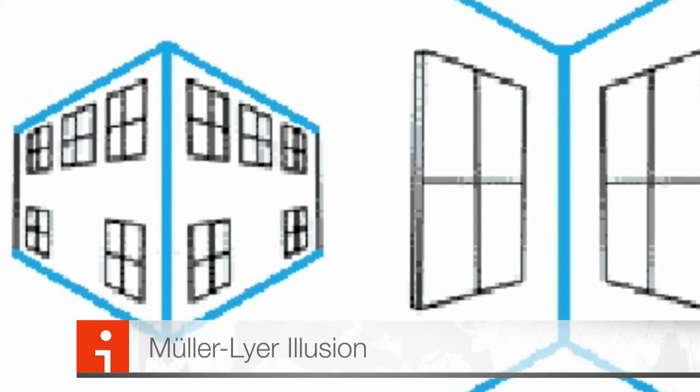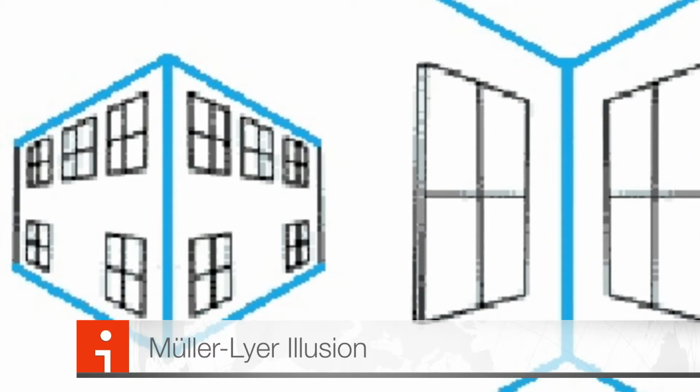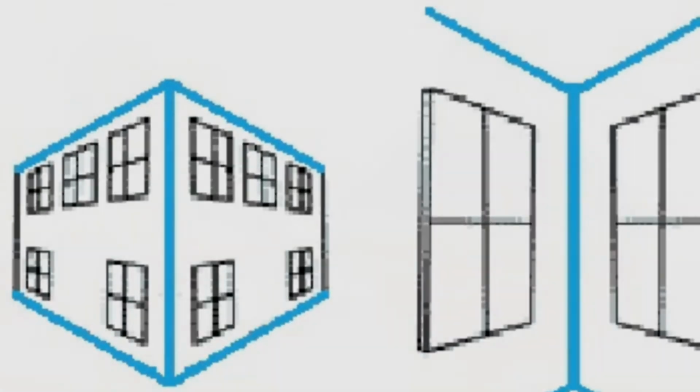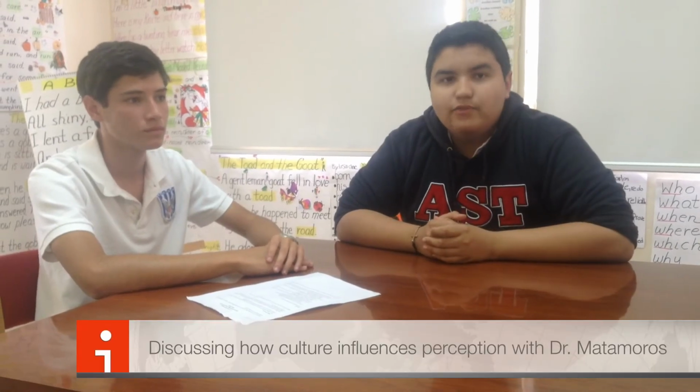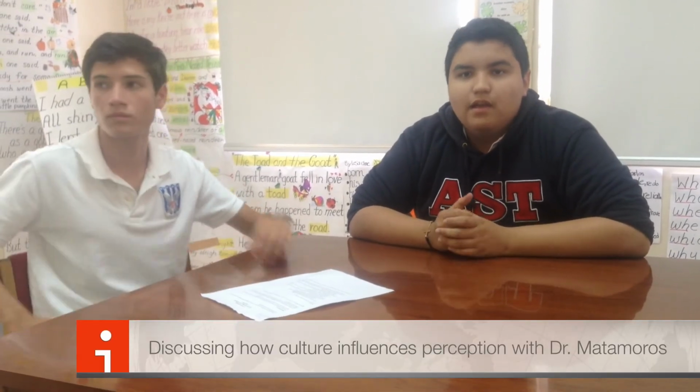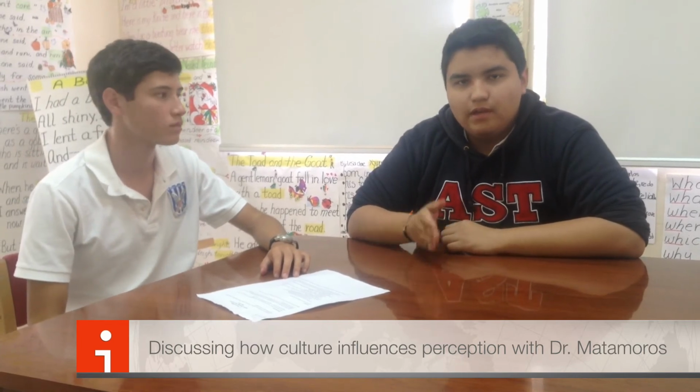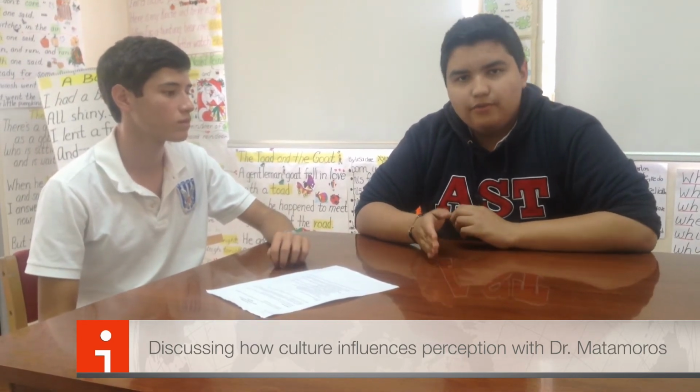Interesting. You can see in the past image, the blue lines represent the corners and angles that Western civilizations do see, but African civilizations have trouble seeing due to a different style of life.